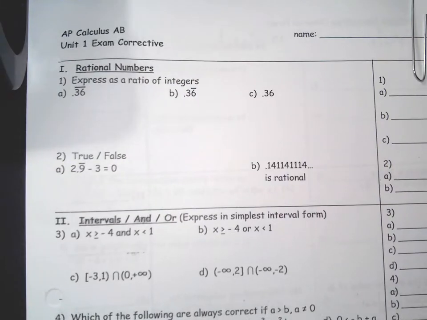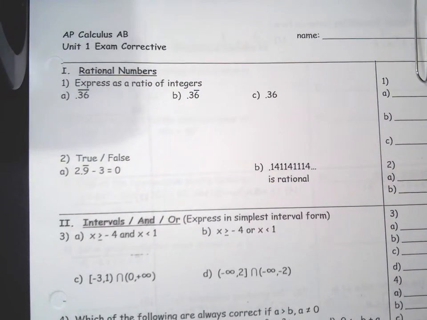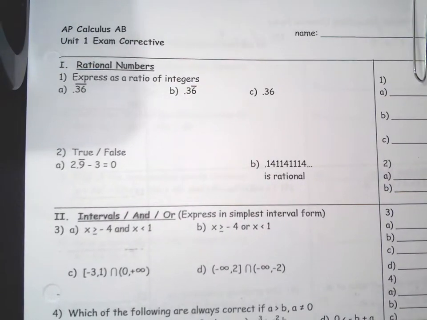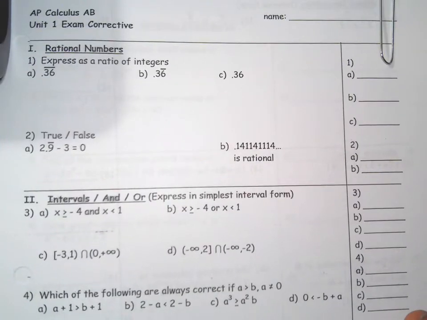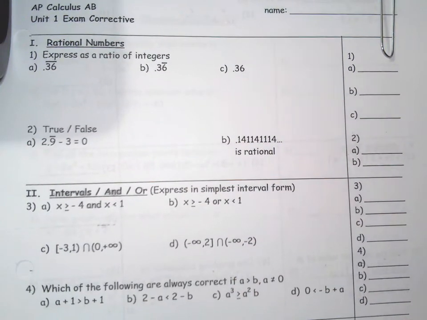Okay, AP Calculus AB, Unit 1, Exam Corrective. This is to get you ready for the retest. You should have seen your original test, figured out what mistakes you're making, looked at the solutions, then try this corrective as if it's the test again, check your answers, and then this video will help you figure out what you're doing wrong or the work you're not showing that you need to.